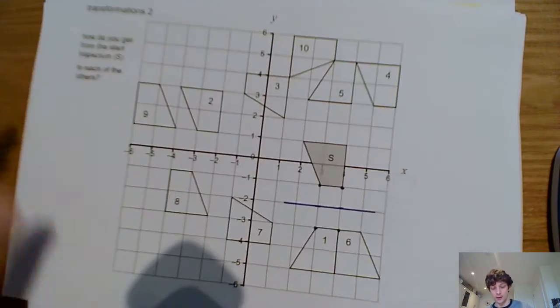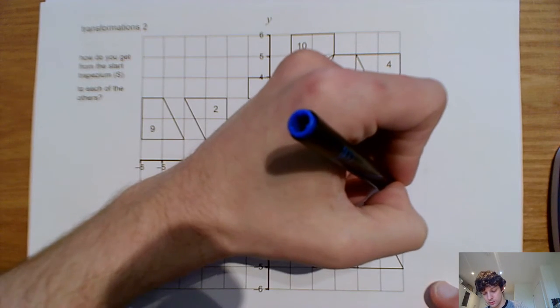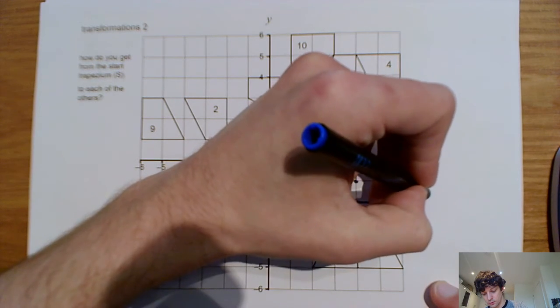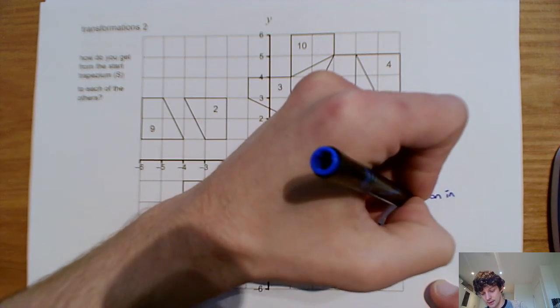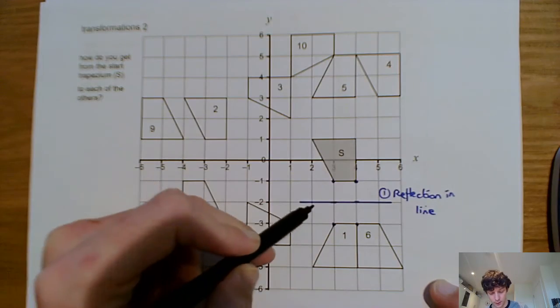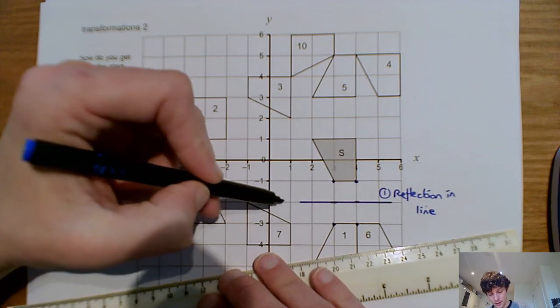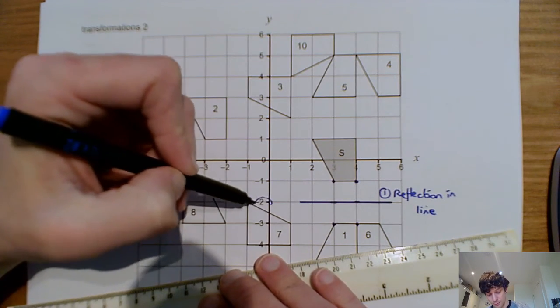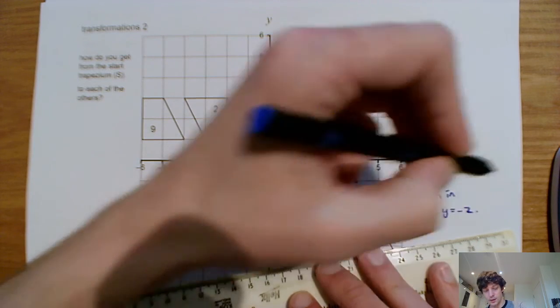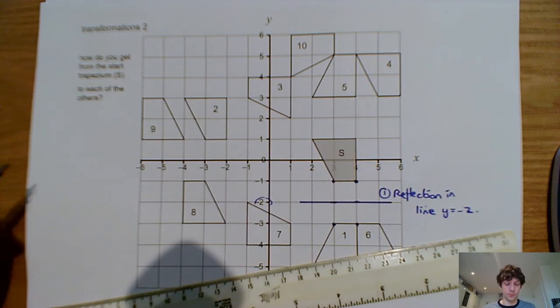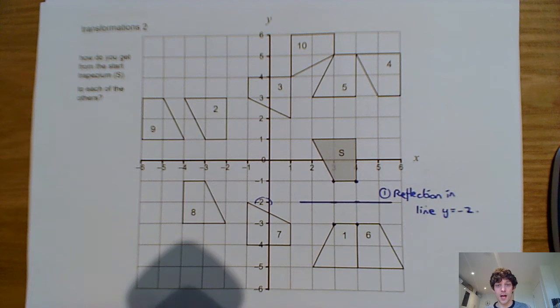Okay, so I know it's a reflection. So this is for shape 1, and it's in the line. Let's see, if I carry on that line, it would cross the y-axis at -2. So in the line y equals -2. Okay, and that's number 1 done.